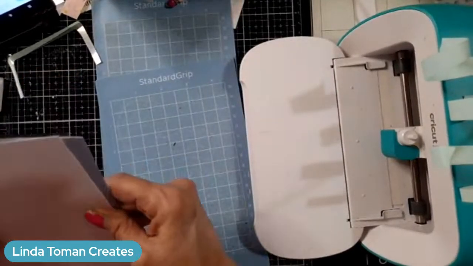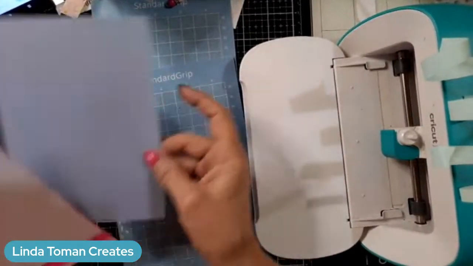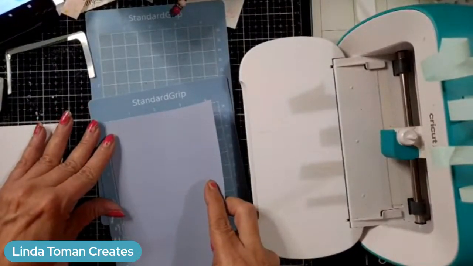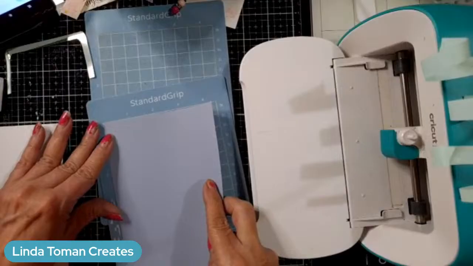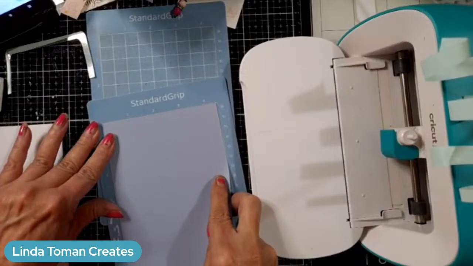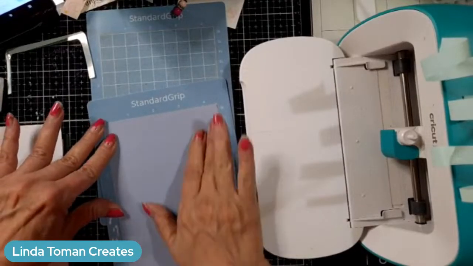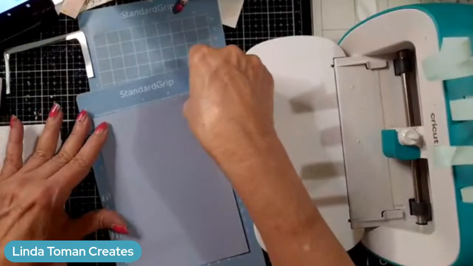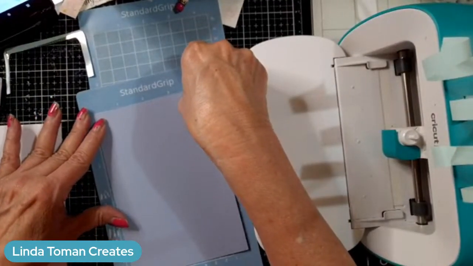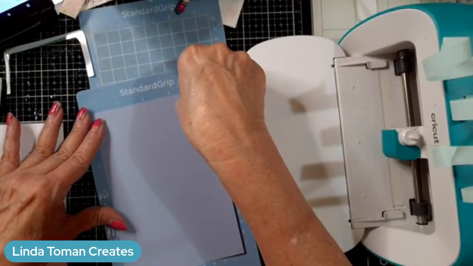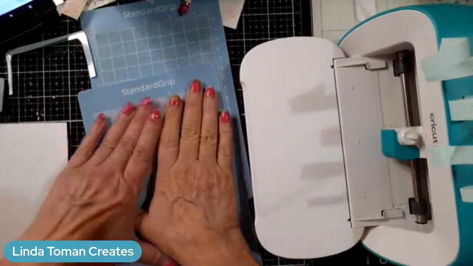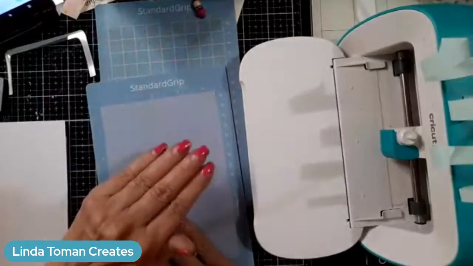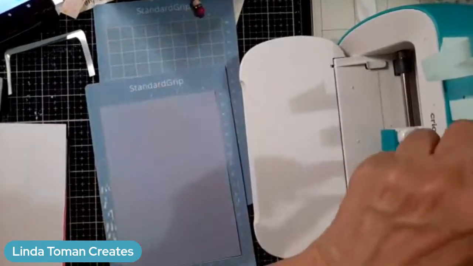Next color is the periwinkle, which is this one. These are really simple cuts, so it won't take long. If you've got the bigger machines, you can cut more than one of these out at a time. See how that moved on me like that? It needs to be taped down because my mat's just not sticky enough. If I was doing intricate cutting, I would need a brand new mat. But here we go.